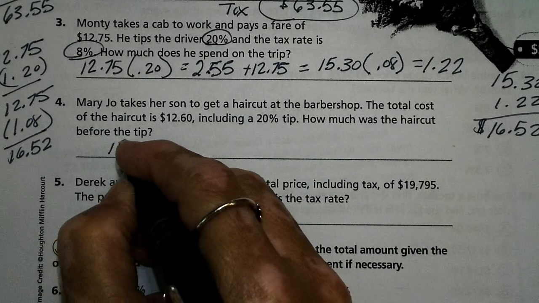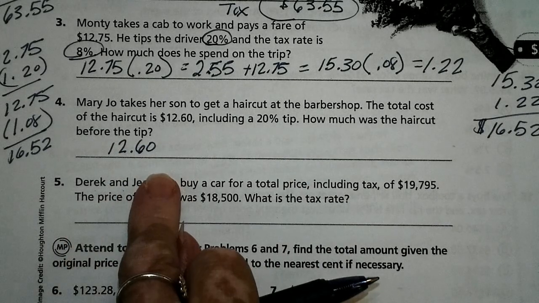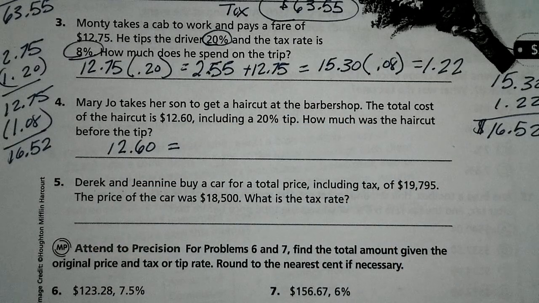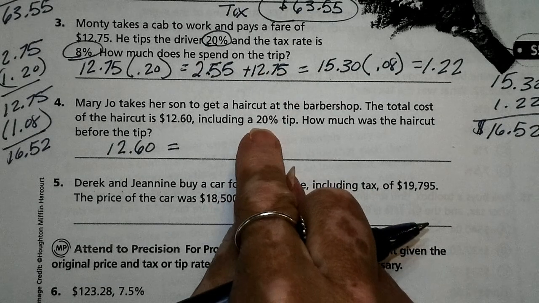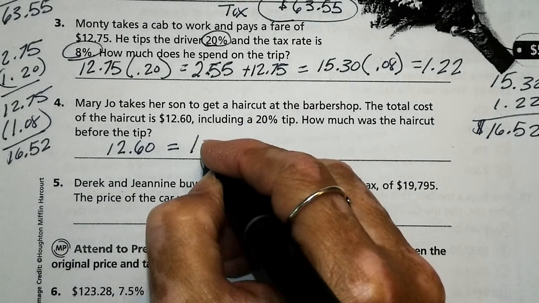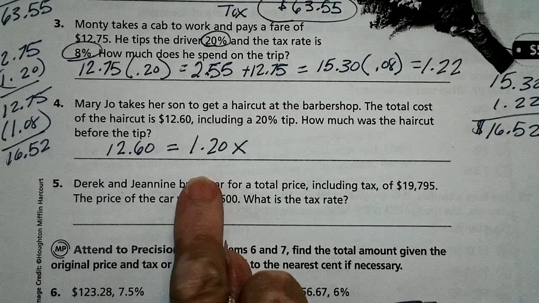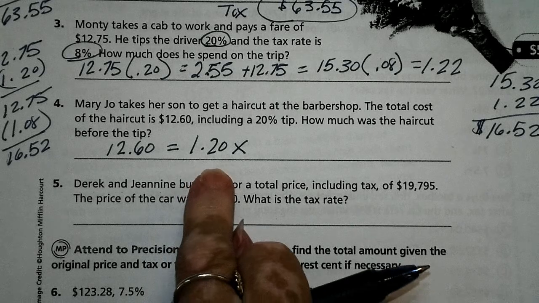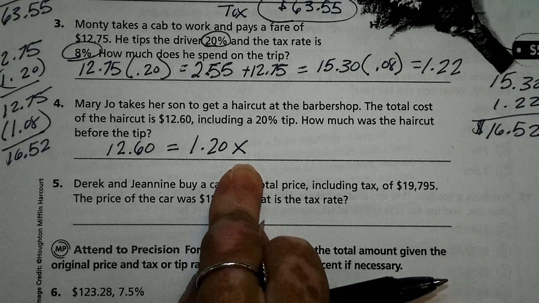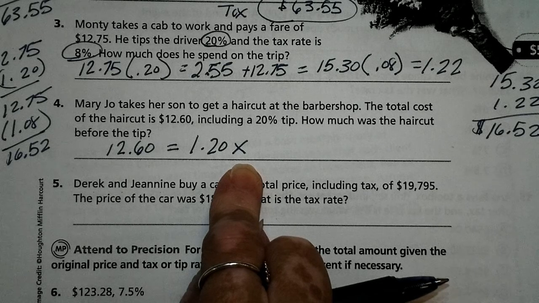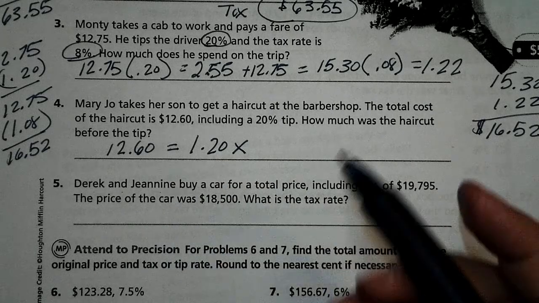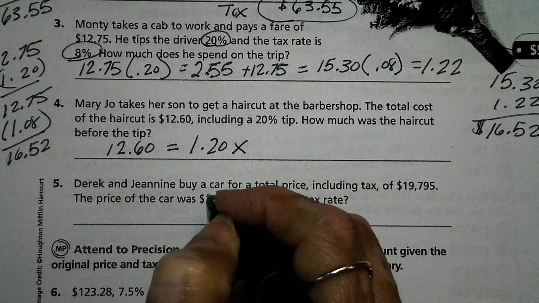So $12.60 is going to equal the tip plus the 100% of the haircut. So that's going to be represented as 1.2x, because x would be what did just the haircut cost. So remember, to get x by itself, who remembers what we need to do?